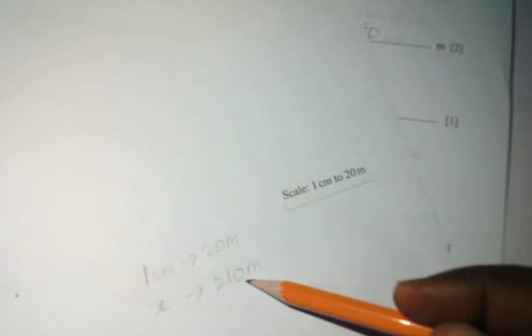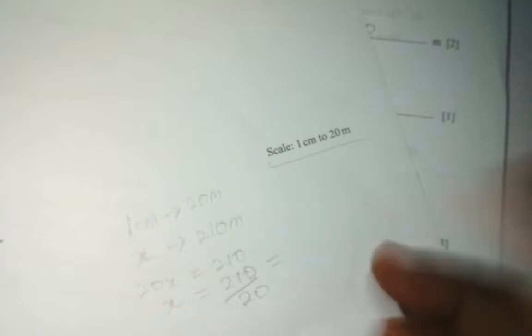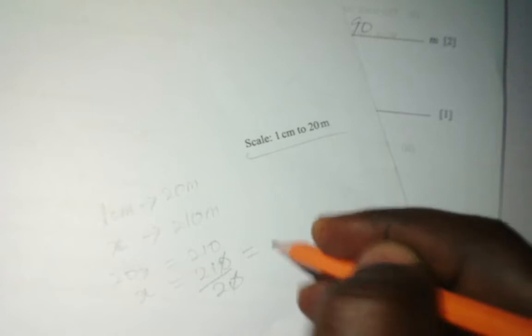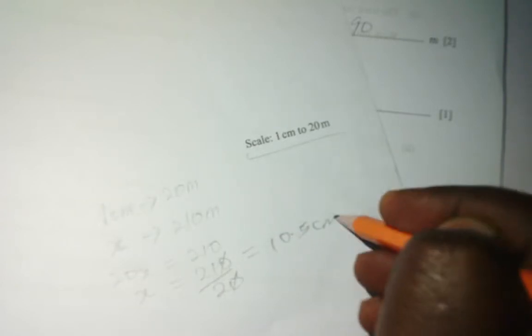1 times 210 is 210, and x times 20 is 20x. So 20x is equal to 210. x therefore is equal to 210 divided by 20, and 210 divided by 20 will give us 10.5. 10.5 centimeter is the required line that will make up CD.